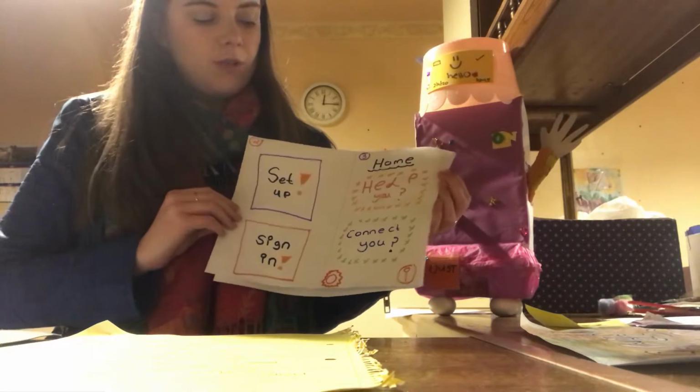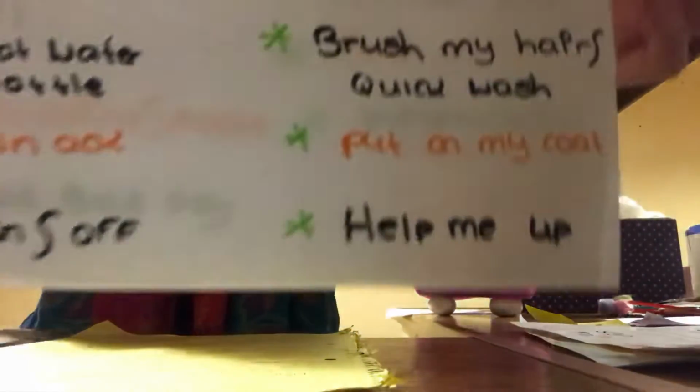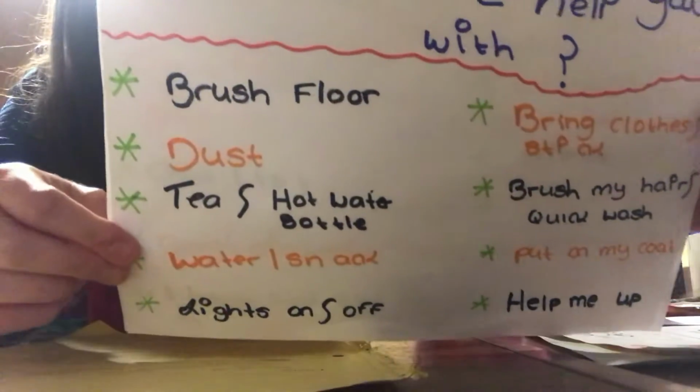And then if you choose the help you option, this brings you to the main menu for your assistive robot. So he, or she, will help you with your everyday tasks.